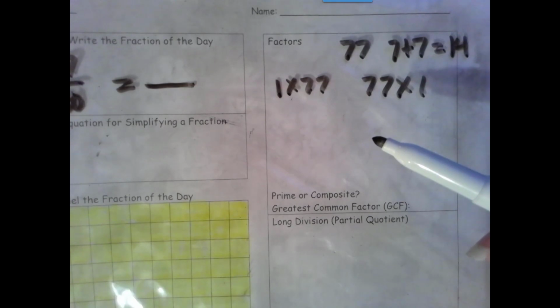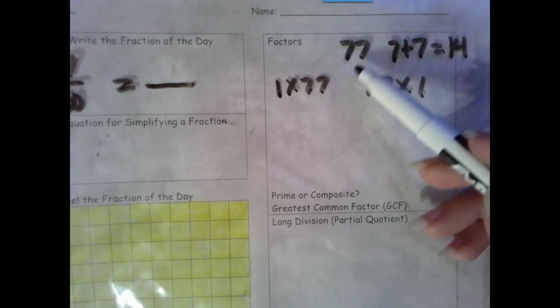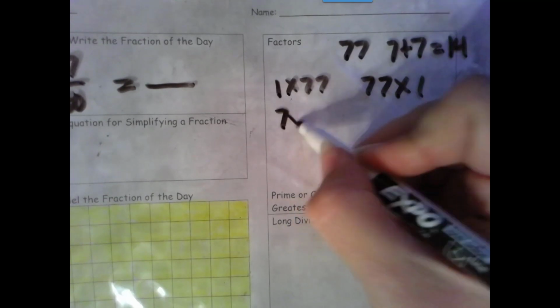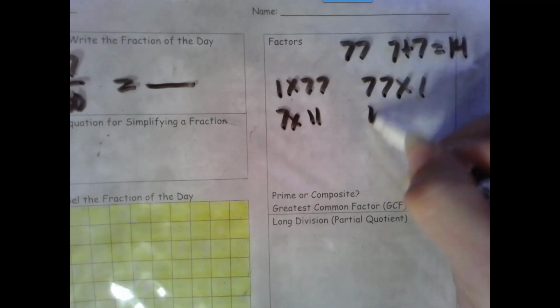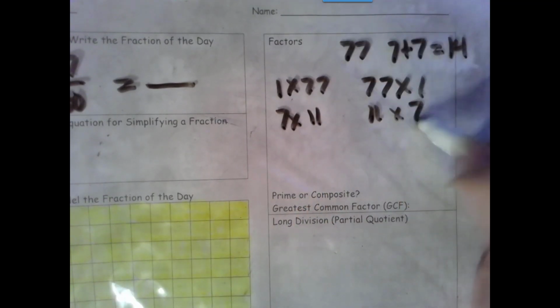We try 7. 7, 14, 21, 28, 35, 42, 49, 56, 63, 70, 77. Yes, 7 is a factor. 7 times 11. 11 times 7.